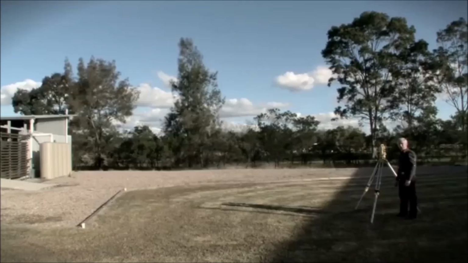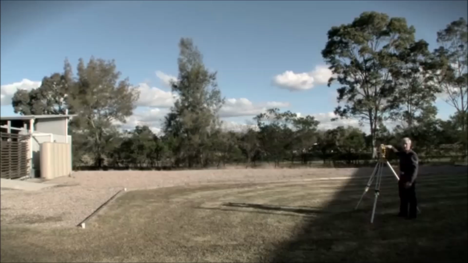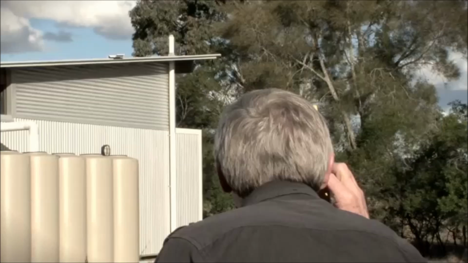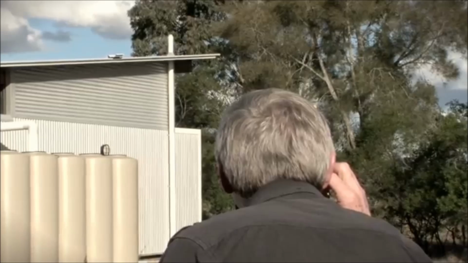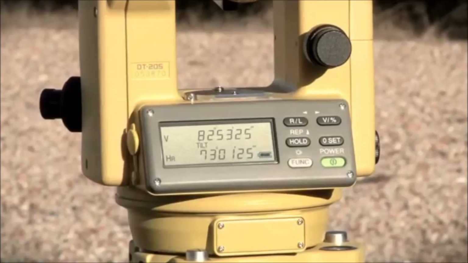I'm now going to shoot a vertical angle from the horizontal to the corner of the roof on the adjacent building. I'm turning on the instrument and bringing in the vertical scale. It will automatically come in with the instrument horizontally at 90 degrees. So when I then read to the corner of the roof, so I'm reading to the bottom of the fascia, I now have a vertical angle on the display of 82 degrees, 53 minutes and 25 seconds.